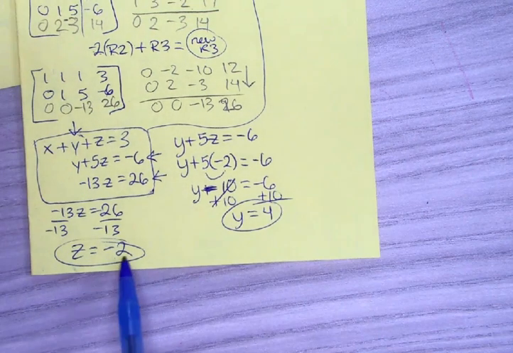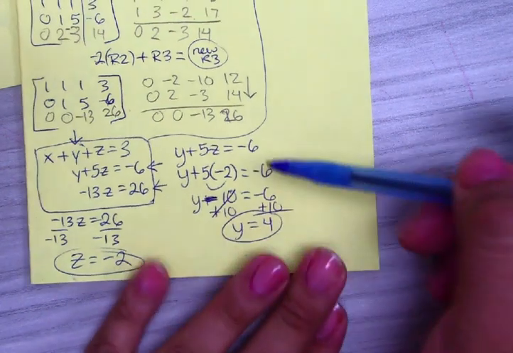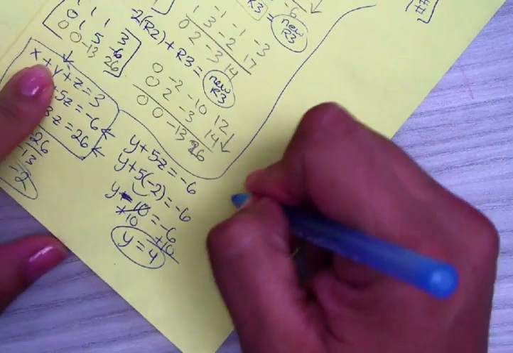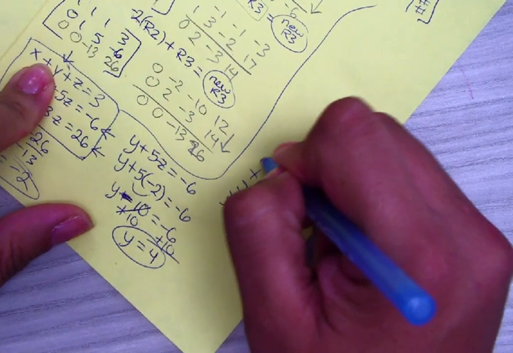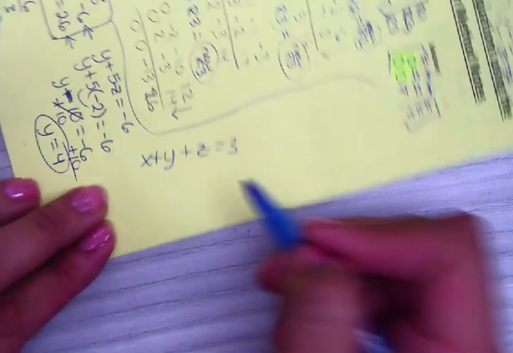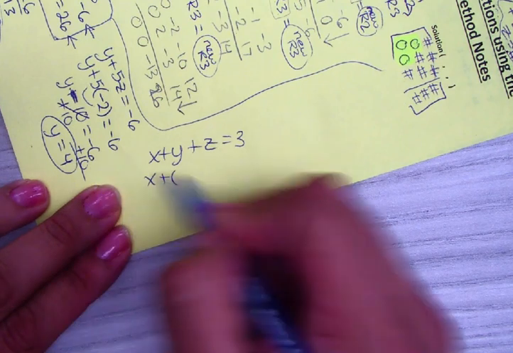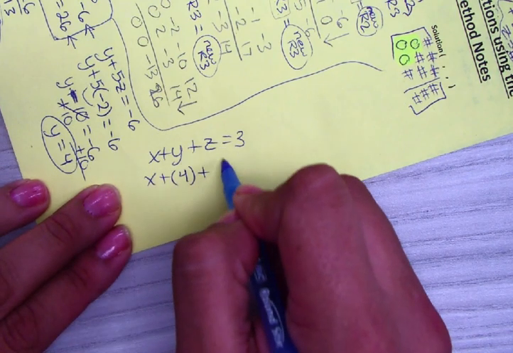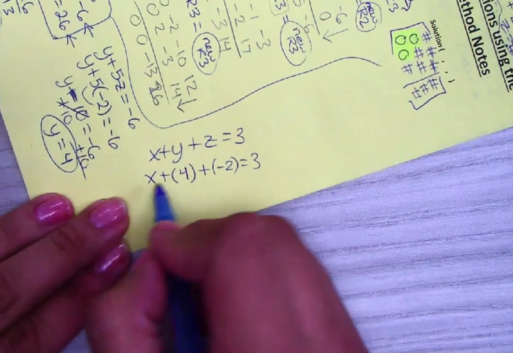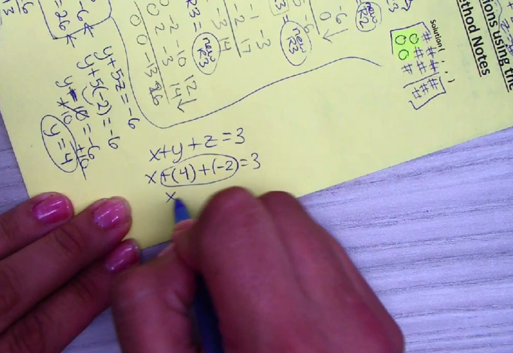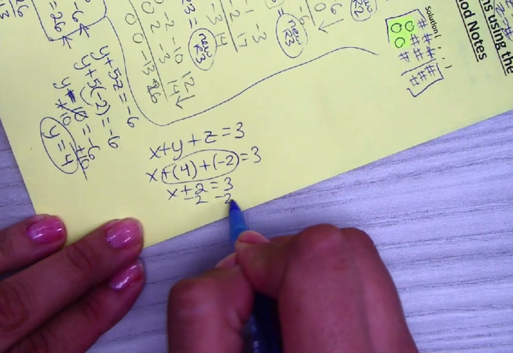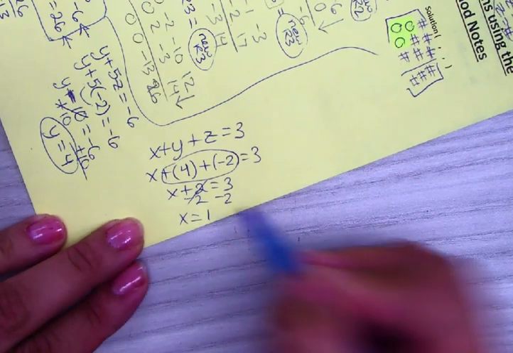Okay, so now we have z and y, and we're going to now find x. I ran out of space, so I'm going to turn the paper real quick. So we're going to have x plus y plus z equals 3. And here we're going to have x plus the y value, which is 4, plus z, which is -2, equals 3. And we're going to combine like terms. X plus 2 equals 3. Subtract 2 from both sides, and x equals 1.